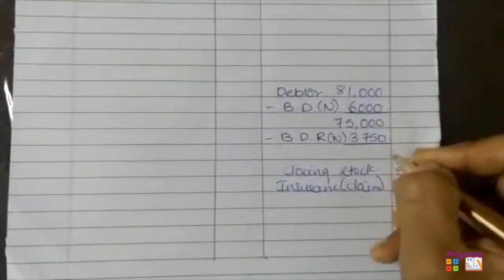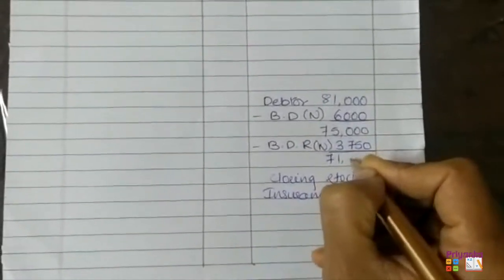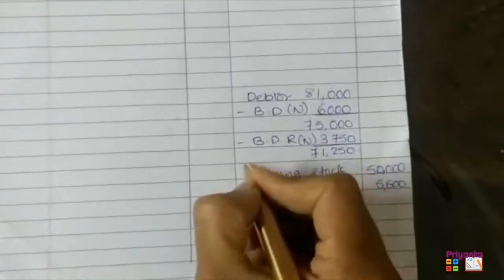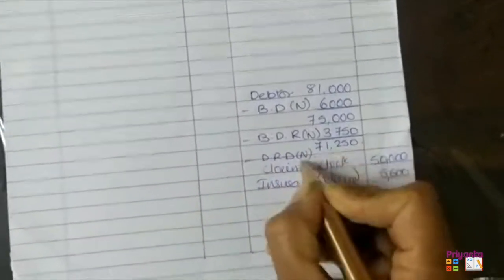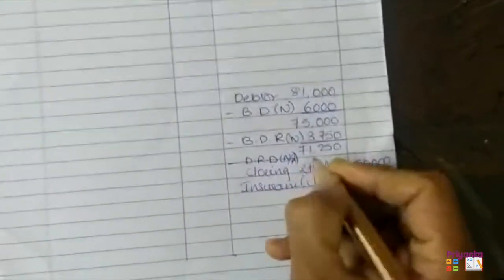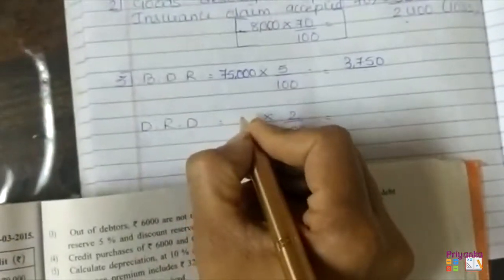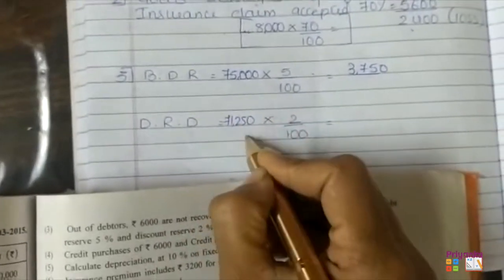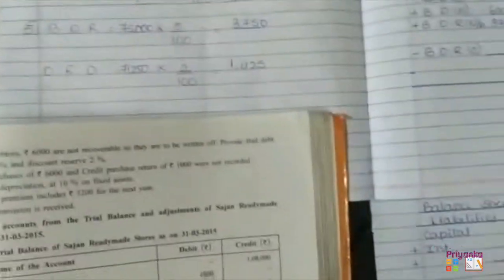So next, get them minus. Here the value remain is 71,250. Now in the same question it is also written to find out discount reserve on debtor. That is also comes in the new, or we can say an adjustment. Now here they told to remove 2%. So first take the value for the calculation, 71,250, and remove 2% of it. You will find 1,425.